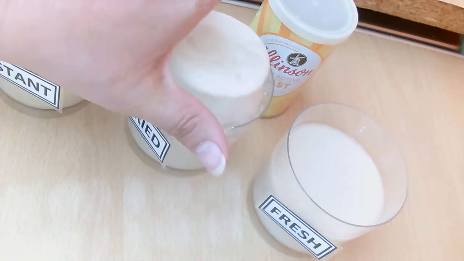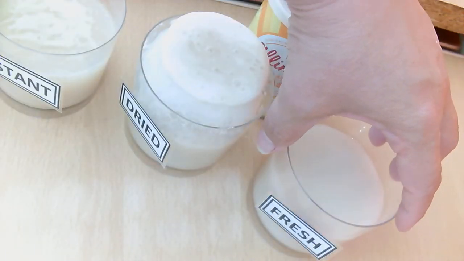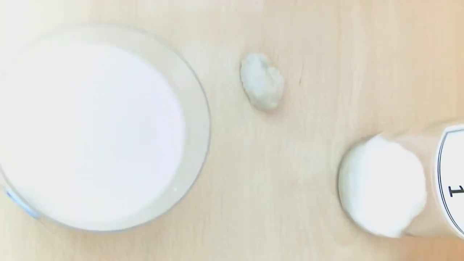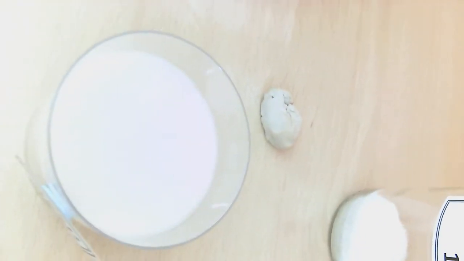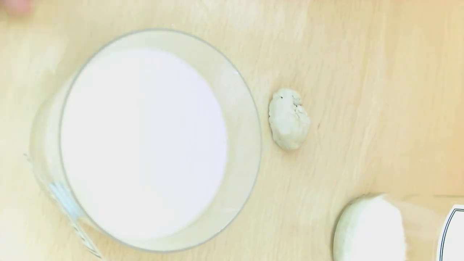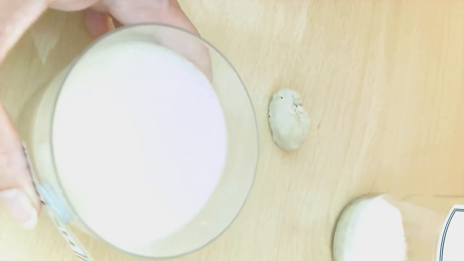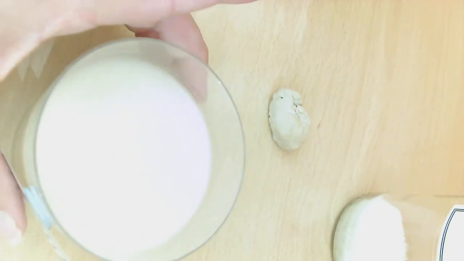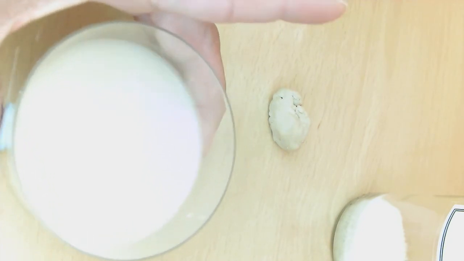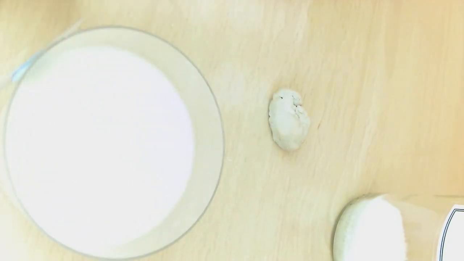The fresh yeast, even though it doesn't actually look like it has produced any CO2, I promise that within a dough mixture it will. So I'm just going to tap that. It's not showing up as nicely as it normally does.